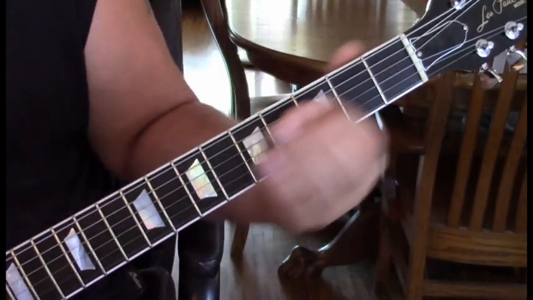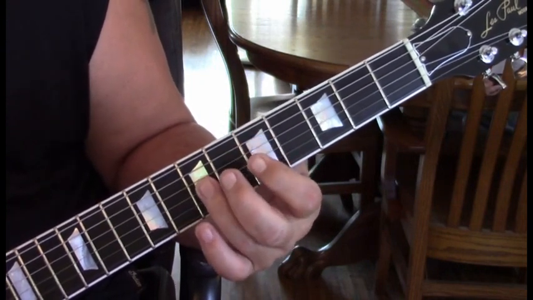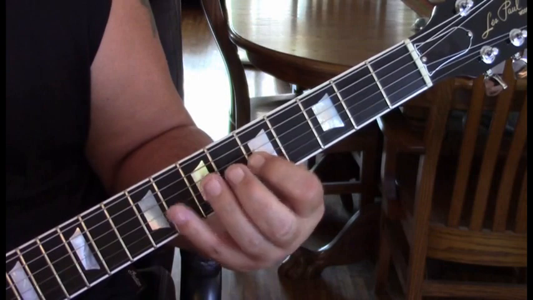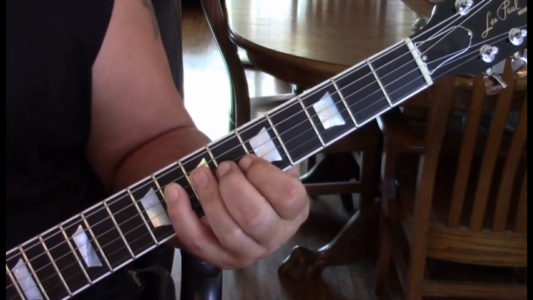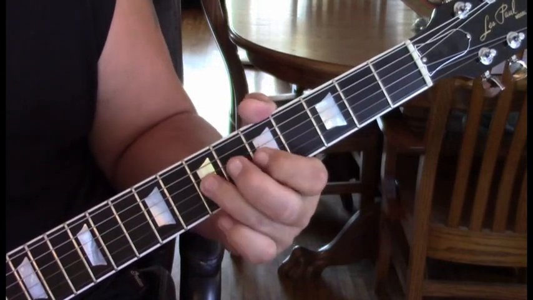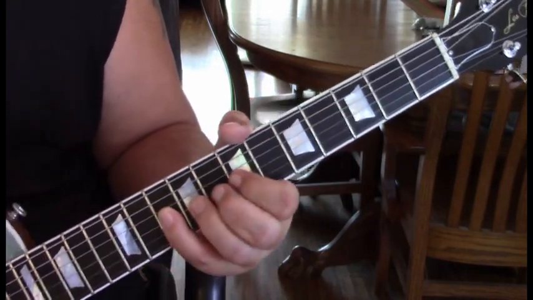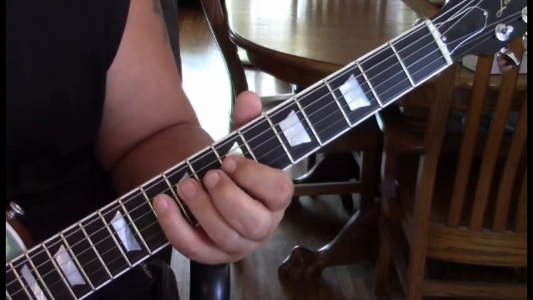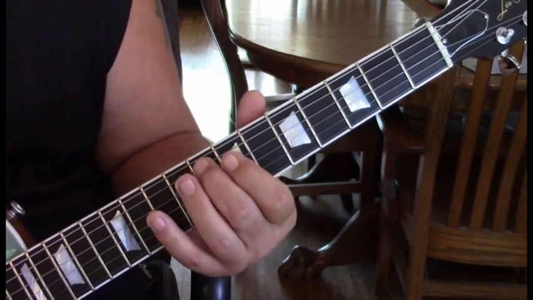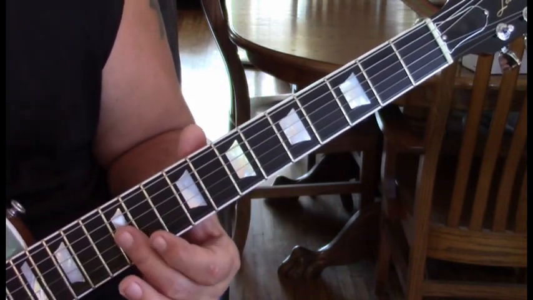Alright, then we slide up to 5 on the 4th string, and we'll go 7, 5 on the 3rd string to 8 on the 4th string. Now we're going to start that intro lick, 10, 7, 9 on the 3rd and 4th string to 8, 10, basically stopping there and then just sliding the 3rd string up to 12.